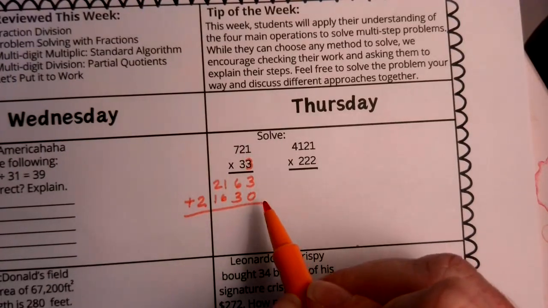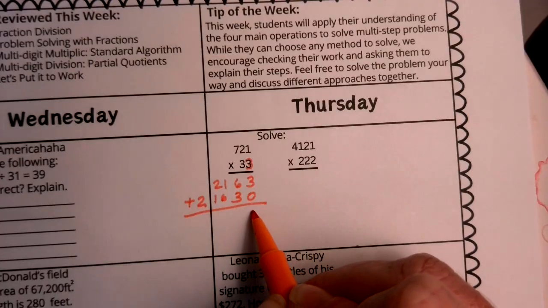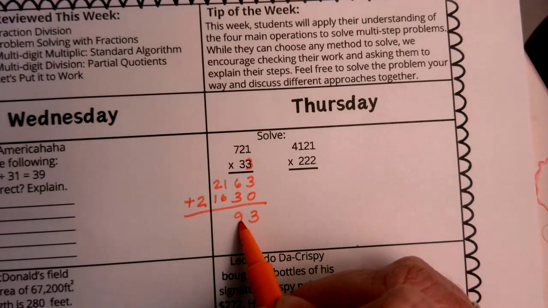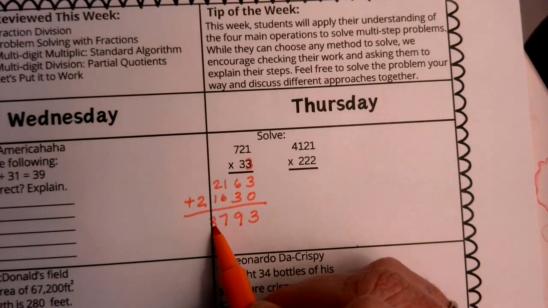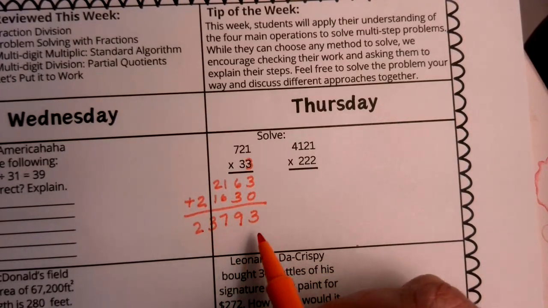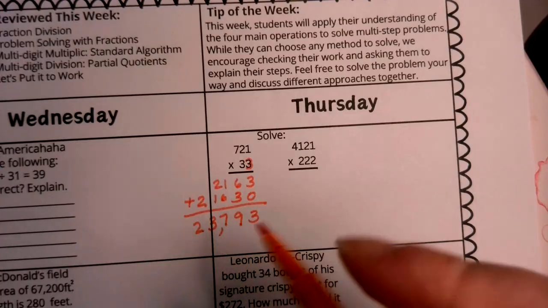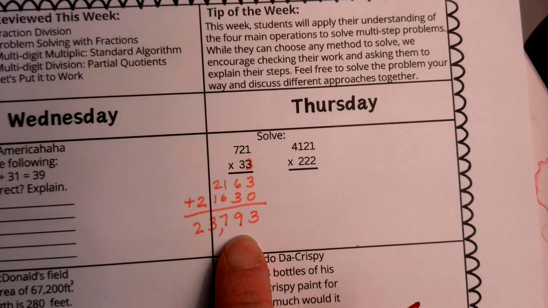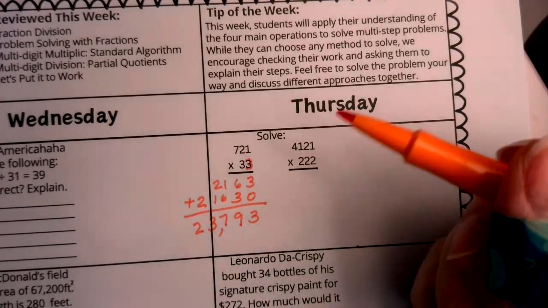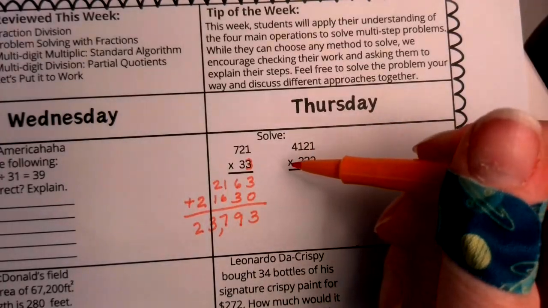So now let's add those partial products. 3 plus 0 is 3, 6 plus 3 is 9, 1 plus 6 is 7, 2 plus 1 is 3, and 2 plus nothing is 2. 1, 2, 3, comma. So our answer to this question is 23,793.